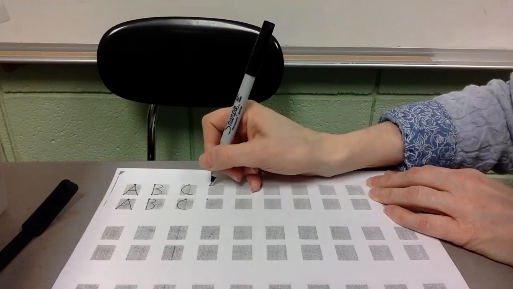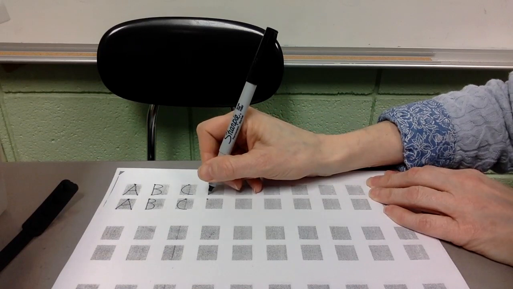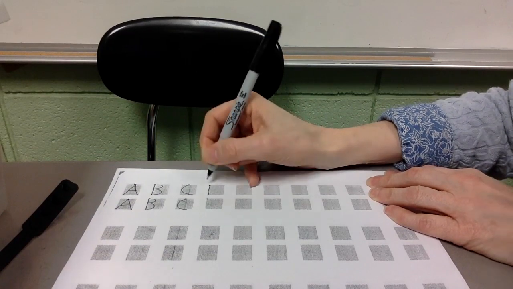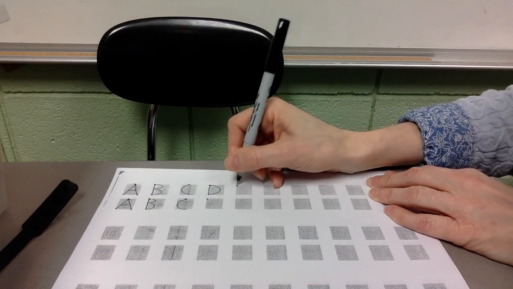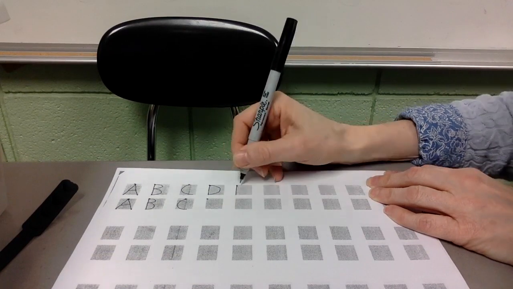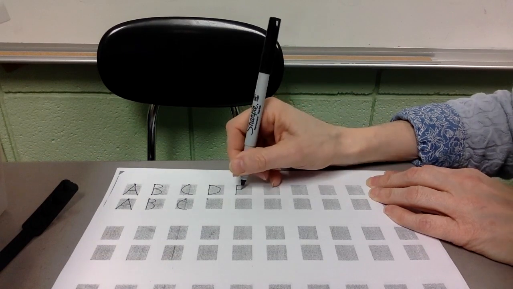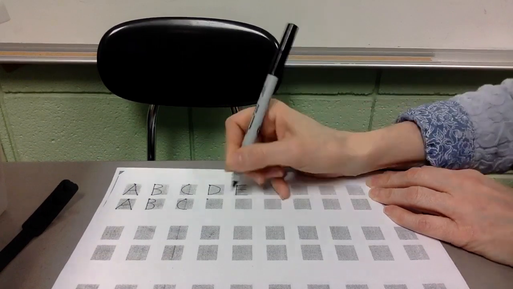Letters that start on the side: big line, frog jump, you come back to the starting point, big curve. Big line, little line, middle line, bottom line.